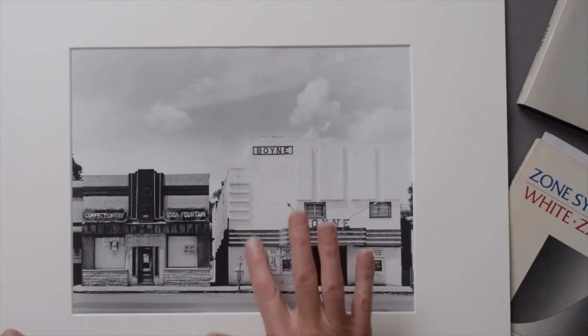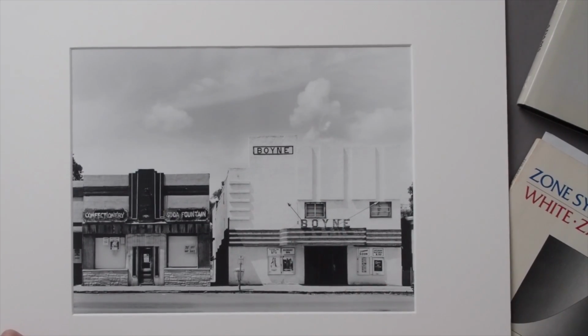And of course, the beauty of the zone system in this kind of situation is that I'm able to pretty much pre-visualize exactly how this picture is going to appear in the end. Now, granted, when I go into the darkroom, I can still do lots of changes at that point. I can change the grade of my paper to increase or decrease the contrast of the picture once I got into the printing stage.